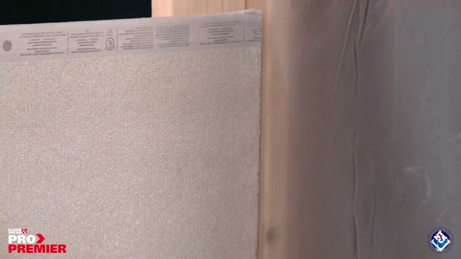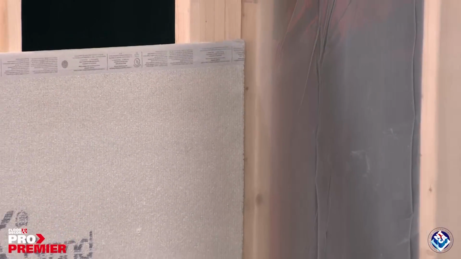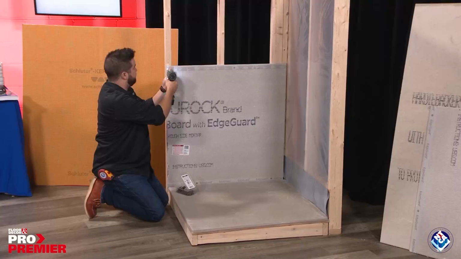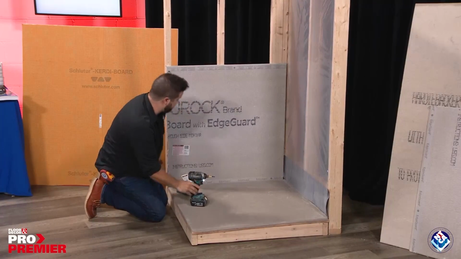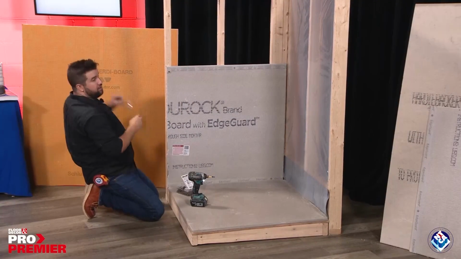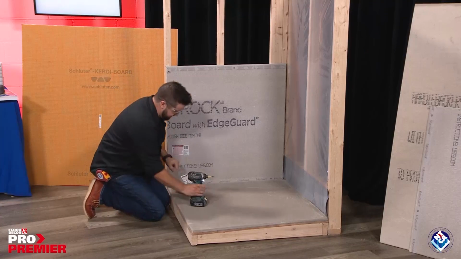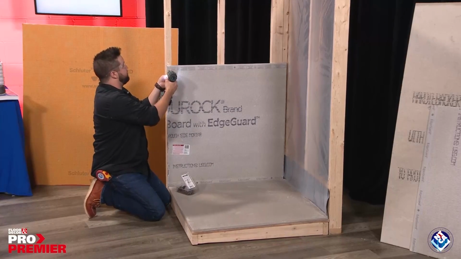And now we're ready to start screwing this off. We're going to again use an 8-inch nailing pattern. And before we do that, I should put these on. So now we're going to use an 8-inch nailing pattern.